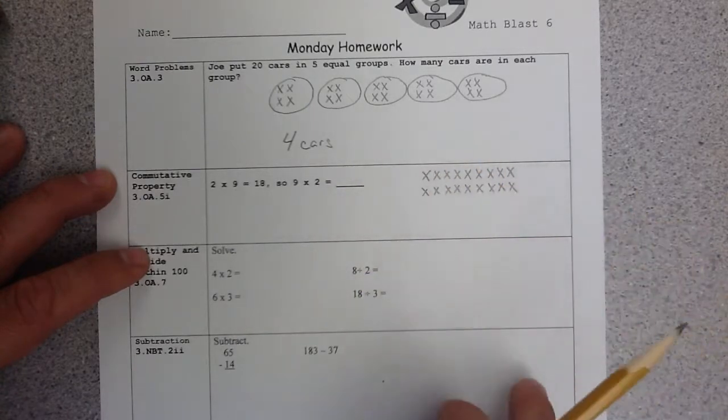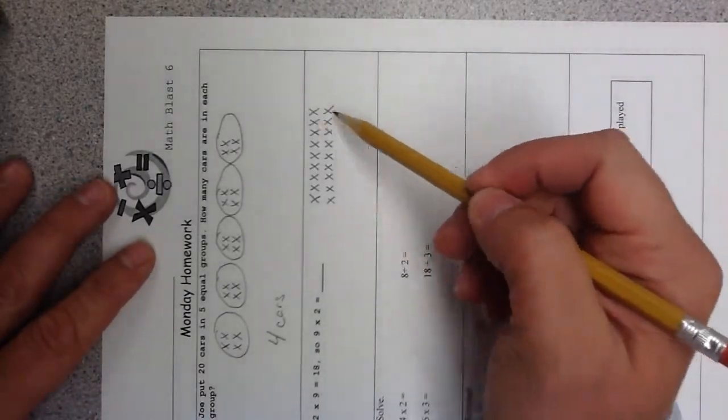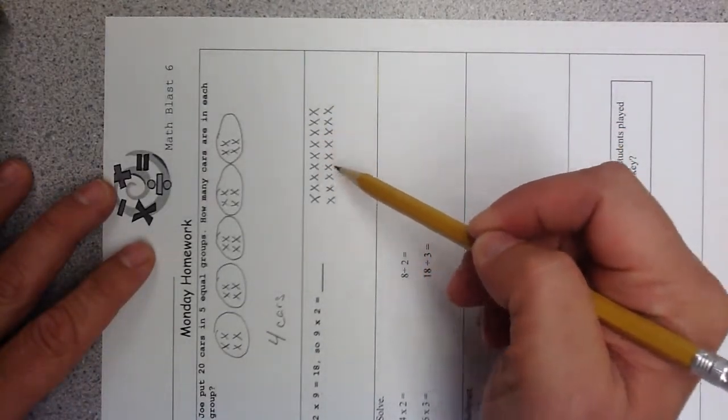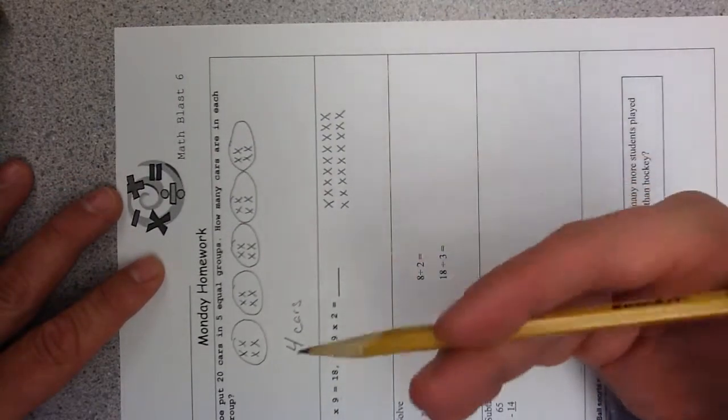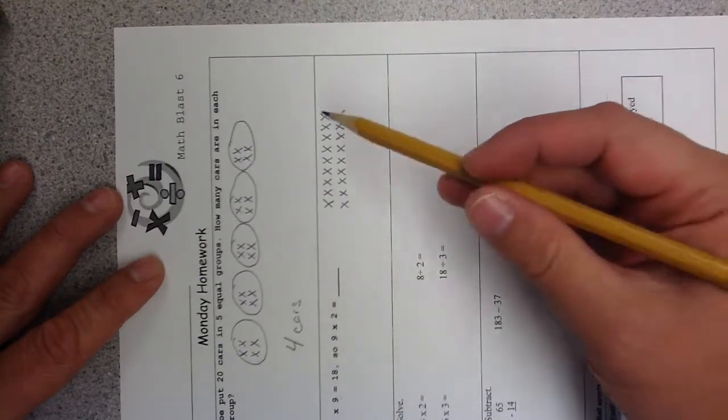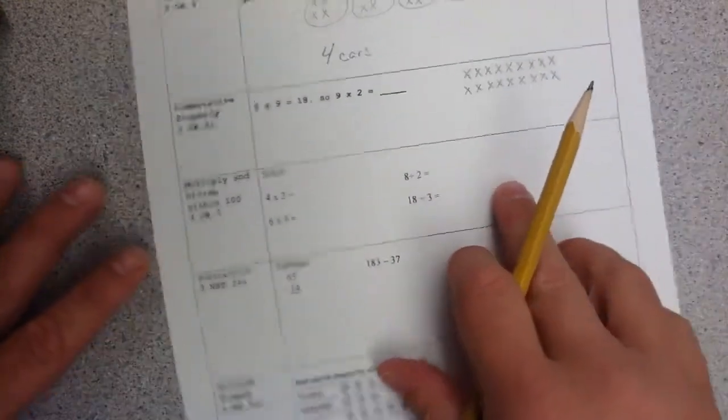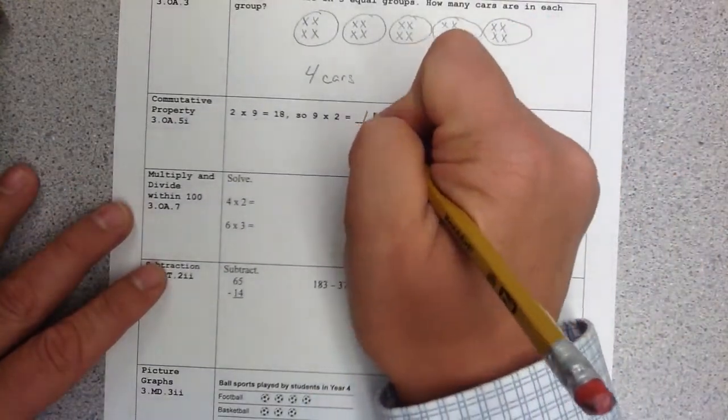Well, instead of creating a new array, what I can do is if I turn this array, you can see it shows 9 rows of 2. Now I didn't draw any additional x's to make my 9 rows of 2, and I didn't erase any of my x's. So that means I still have 18 x's.